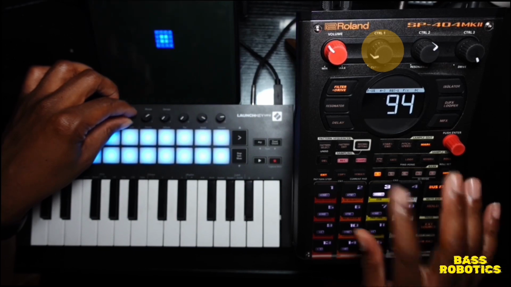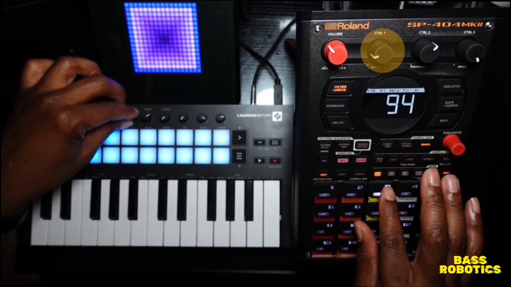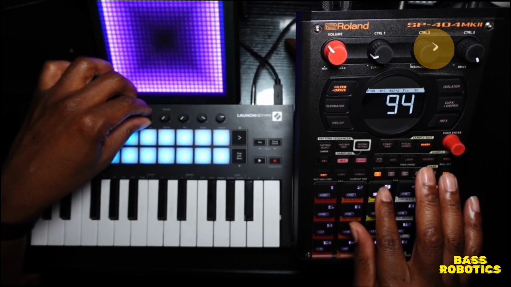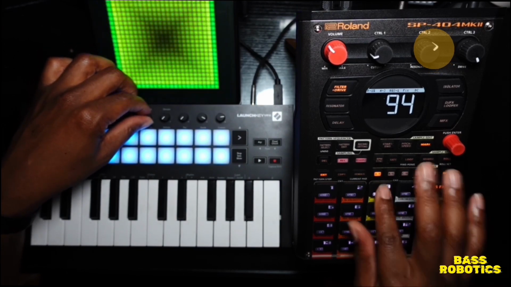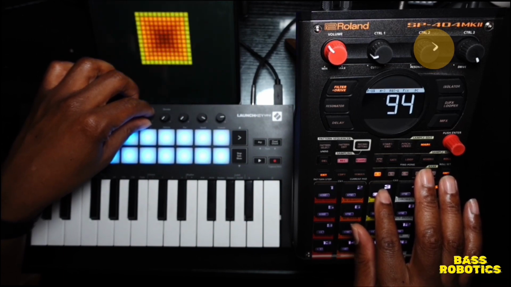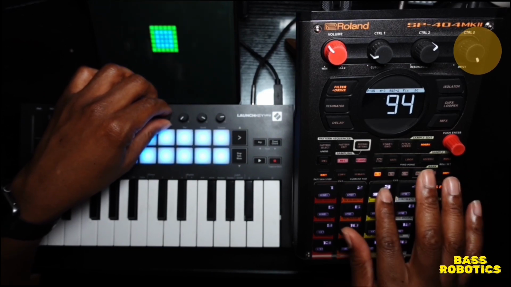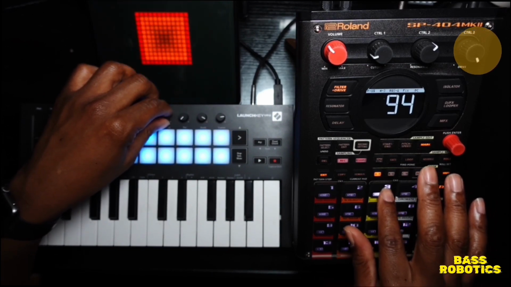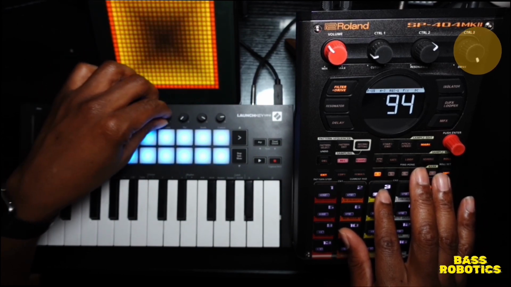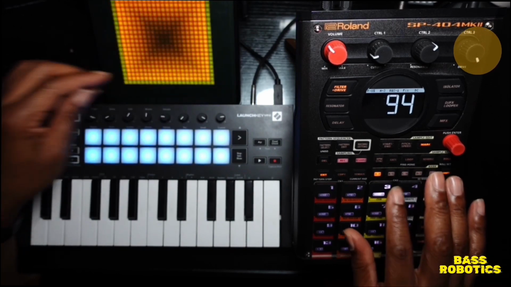That's pot number 3, controlling the cutoff. It's your resonance right here. Pot number 4. You know that's working. Beautiful. And then we go to pot number 5 for our drive. And that's working. And let's turn it off with pot number 1.